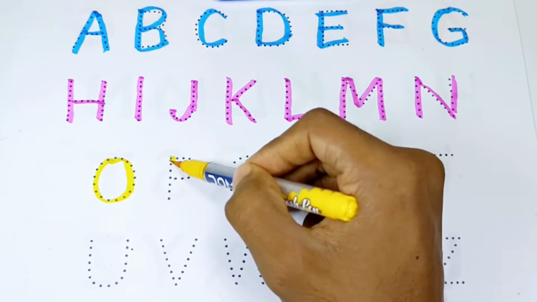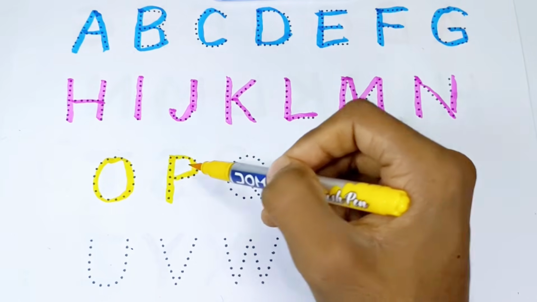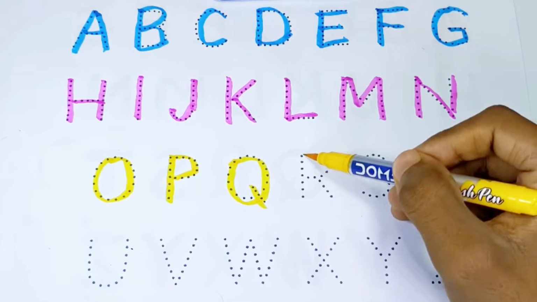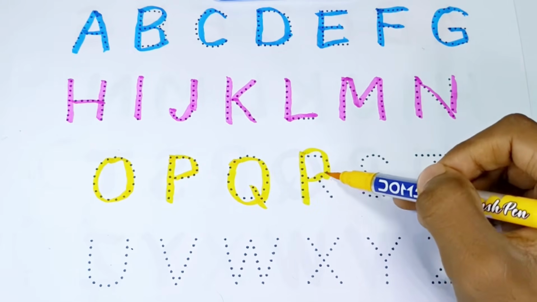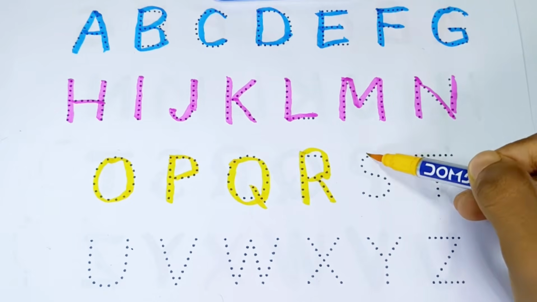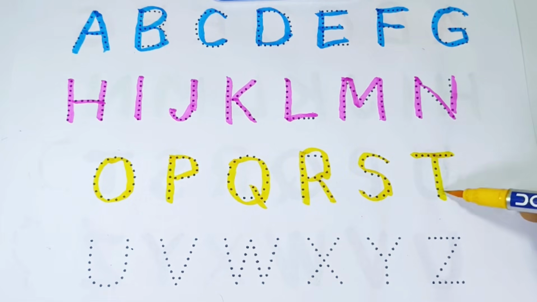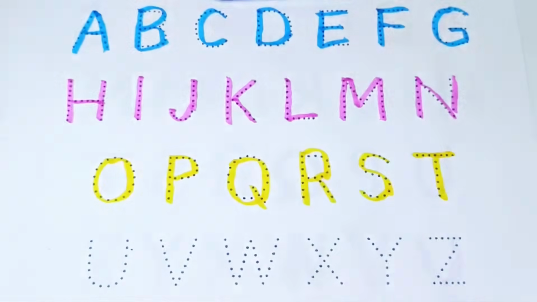O for octopus. P for parrot. Q for queen. R for rose. S for sun. T for teacher. Kids, now you draw U and use dark green color.